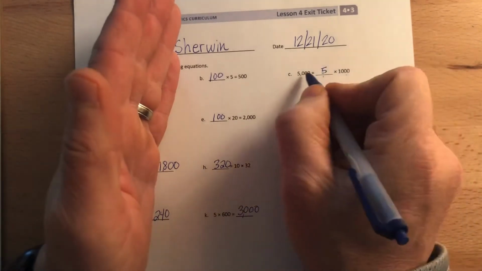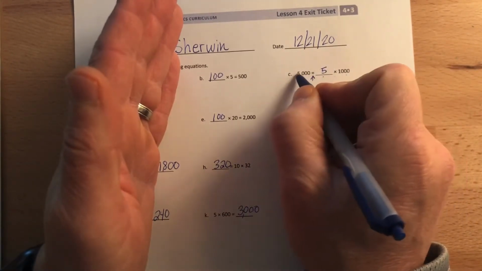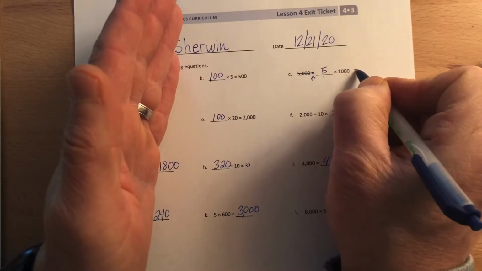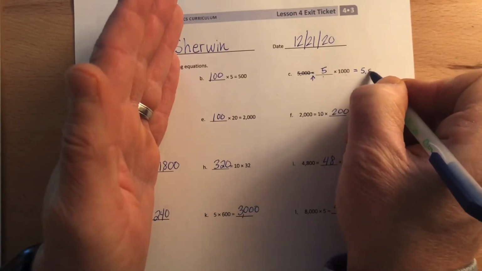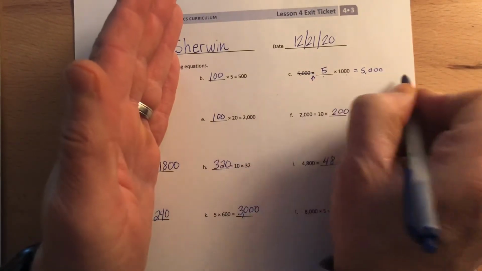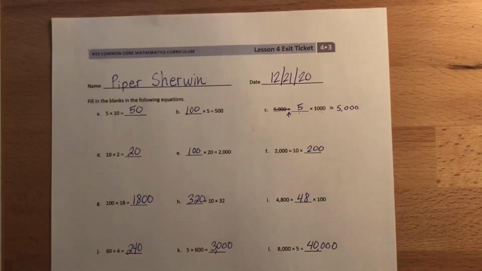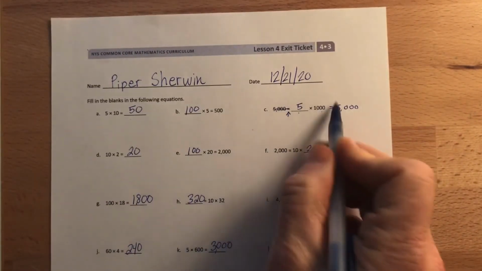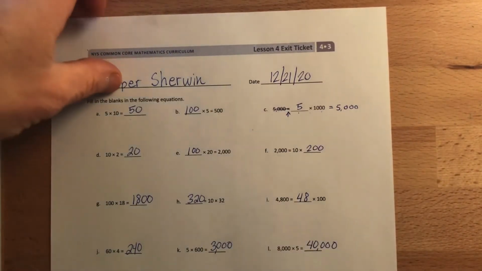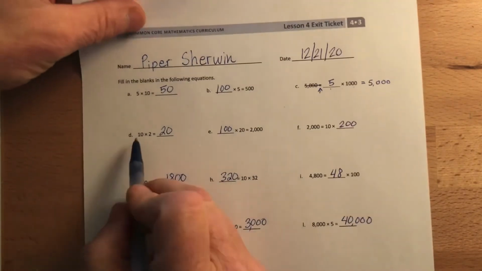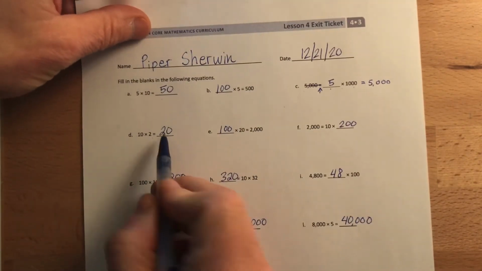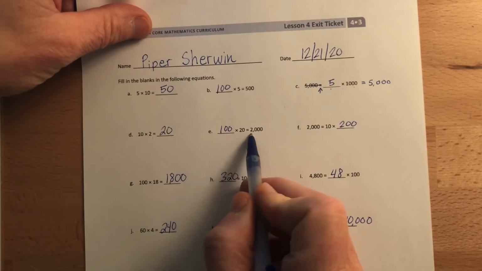So if it helps you and you see this equal sign here, you could cross that out and just put it on the opposite side, the whole thing, all right? If it helps you to do it this way, all right? So it's okay to take that equal sign and put it on the opposite side if it helps you, all right? So down here, 10 times 2 is 20. 100 times 20 is 2,000.